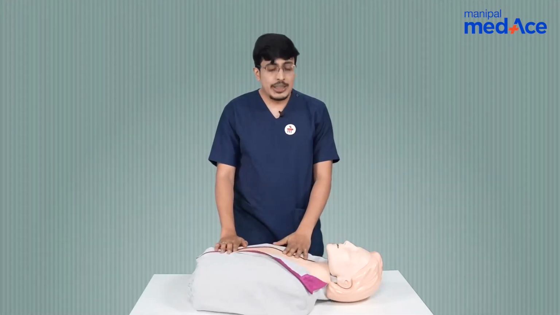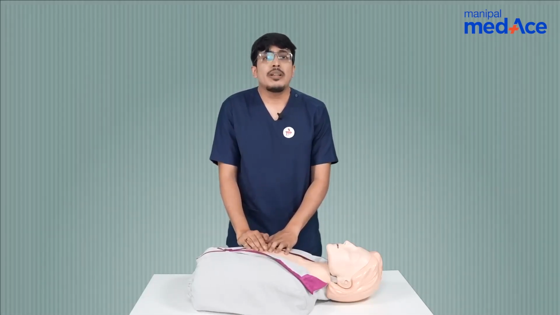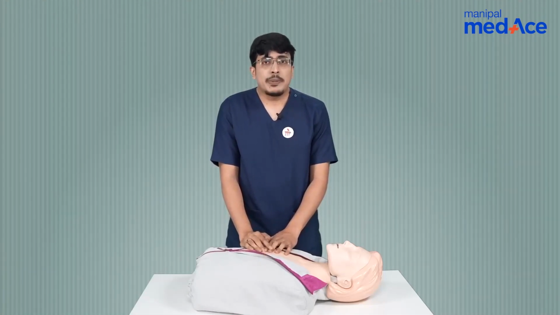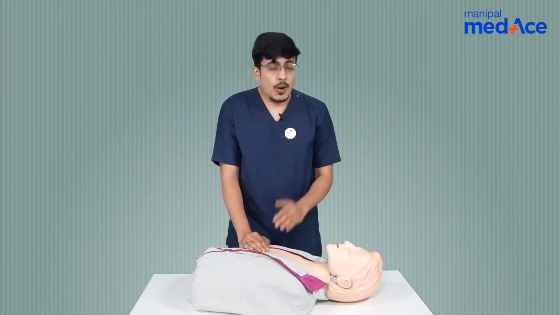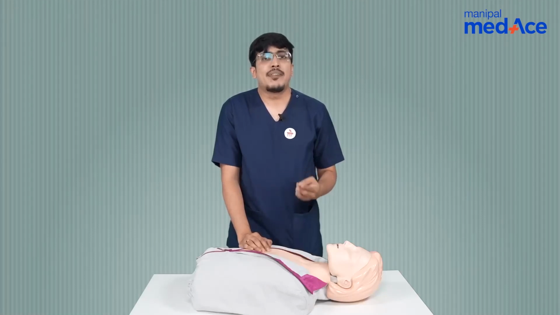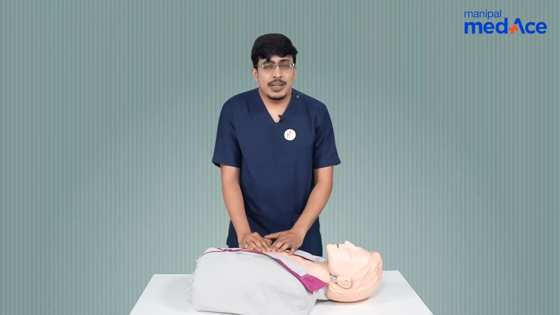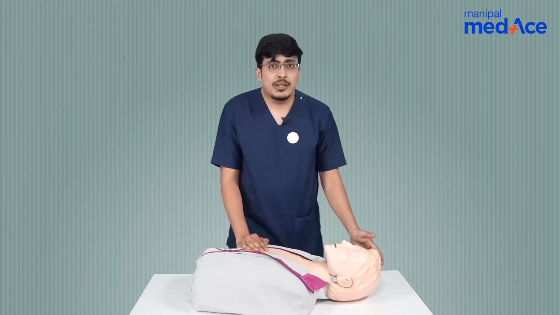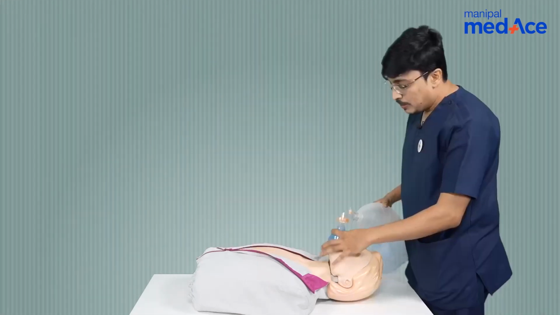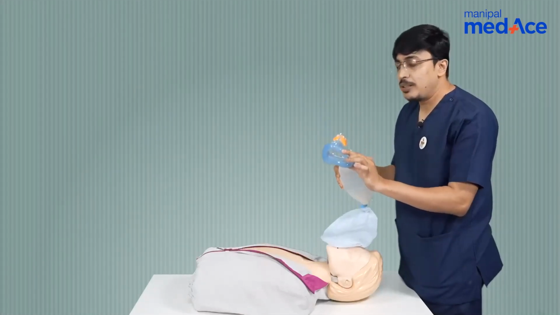Okay. One more thing I want to emphasize, when you are giving chest compressions, make sure there is proper recoil of the chest. You are expected to give around 120 compressions in a minute, and you have to give 2 rescue breaths after every 30 compressions. In case of children, if there are 2 rescuers, you can give 2 rescue breaths after every 15 compressions. We will now learn how to give the rescue breath. So, I am going to use this bag mask valve device for giving the rescue breath.